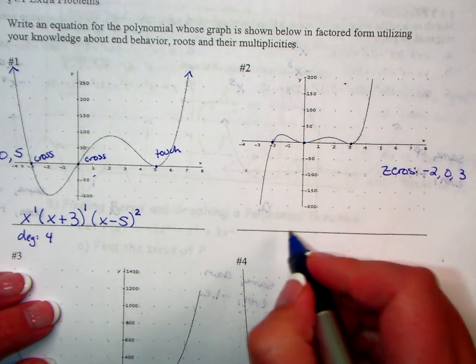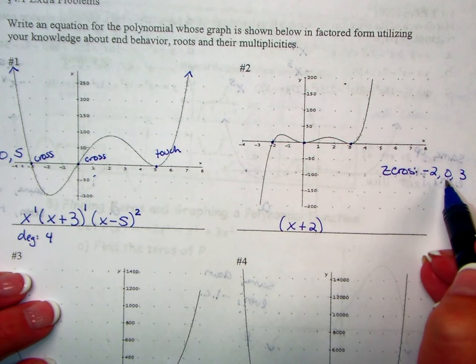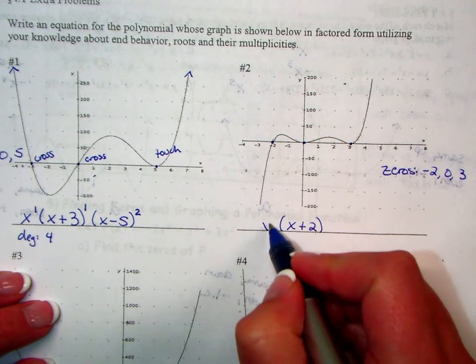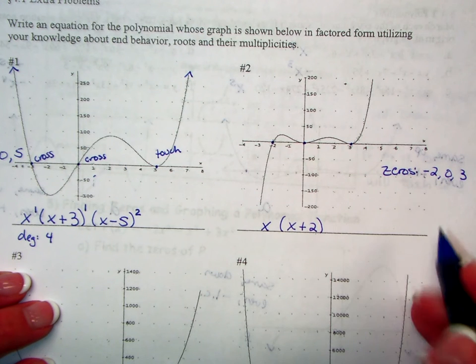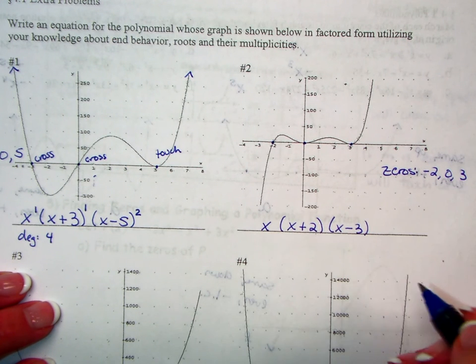If -2 is a 0, x plus 2 is the factor. If 0 is a 0, we have x as a factor. And if 3 is a 0, x minus 3 is the factor. Now let's do the multiplicities.